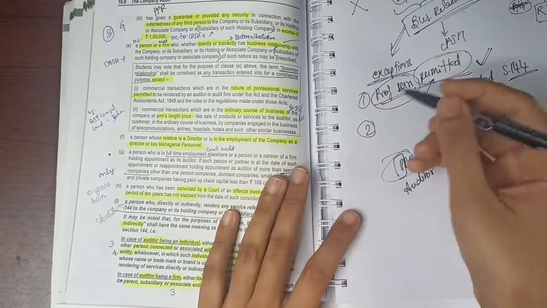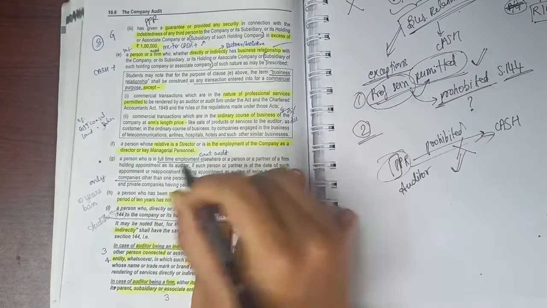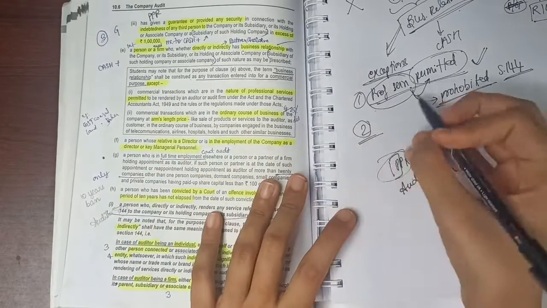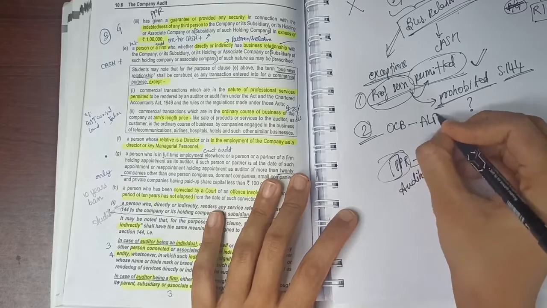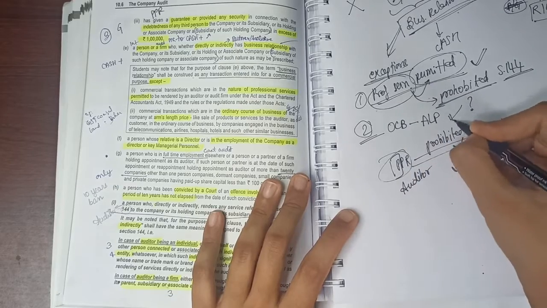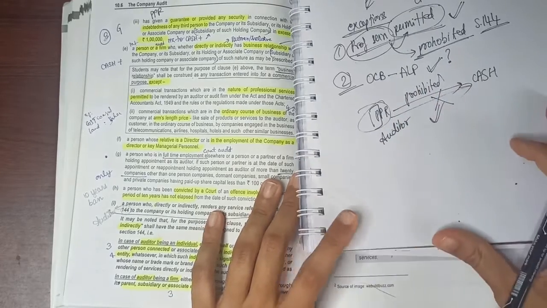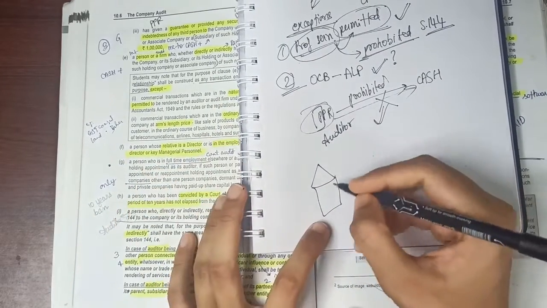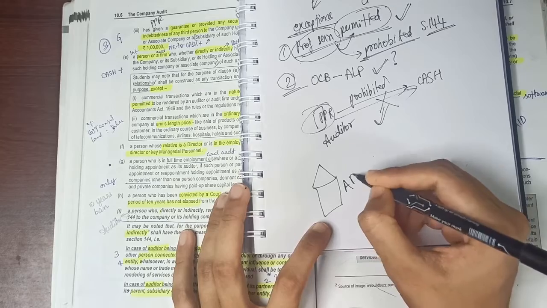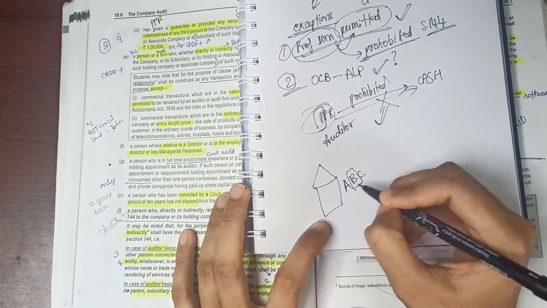And the second exception is that the commercial transaction should be in the ordinary course of business, and if it is at arm's length price, then it's okay. You will still be considered as a qualified person. That means if I have an audit firm, we are 3 partners, and I am partner B.